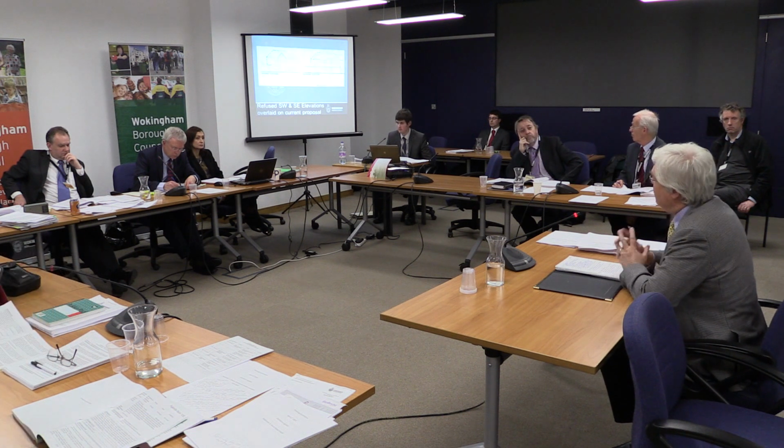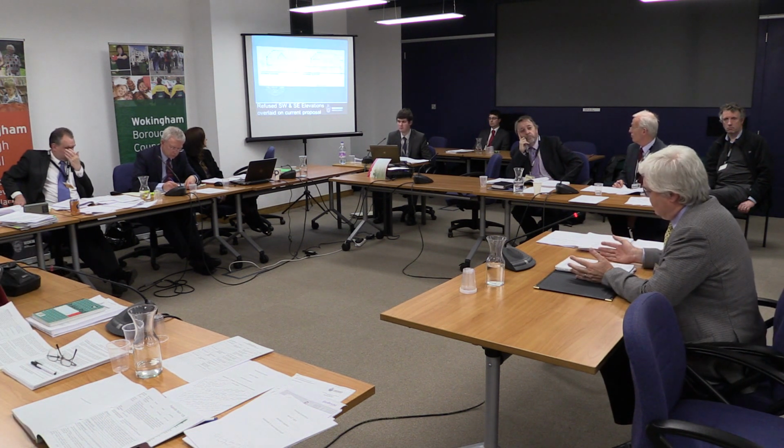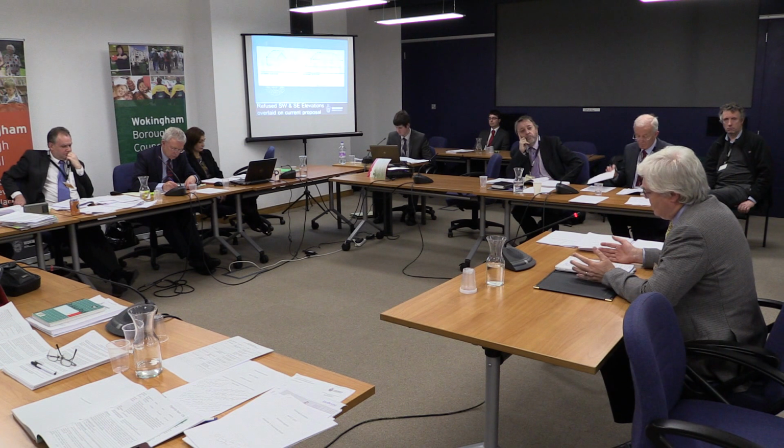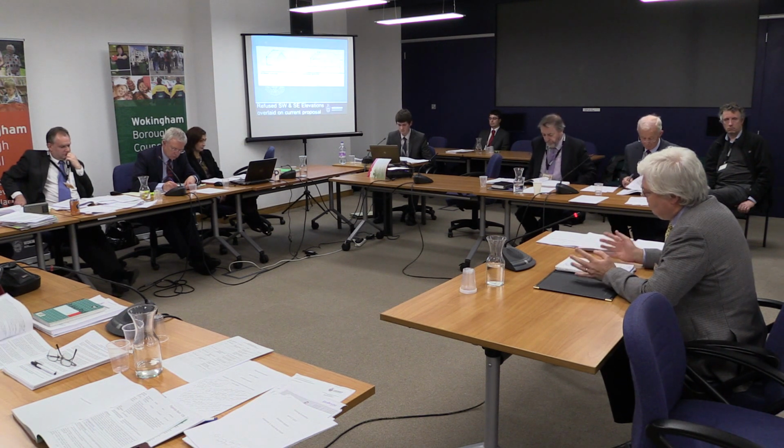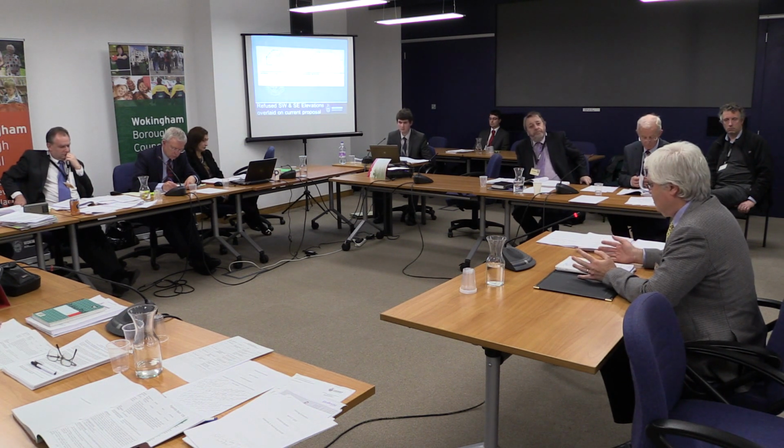So specifically, Foxmead is a road, as you've seen, with detached properties, mainly with large gaps between them. We believe that this development fills the full width of this particular plot, creating a terraced effect, which is actually uncharacteristic of this particular road. And we really don't want to set a precedent.